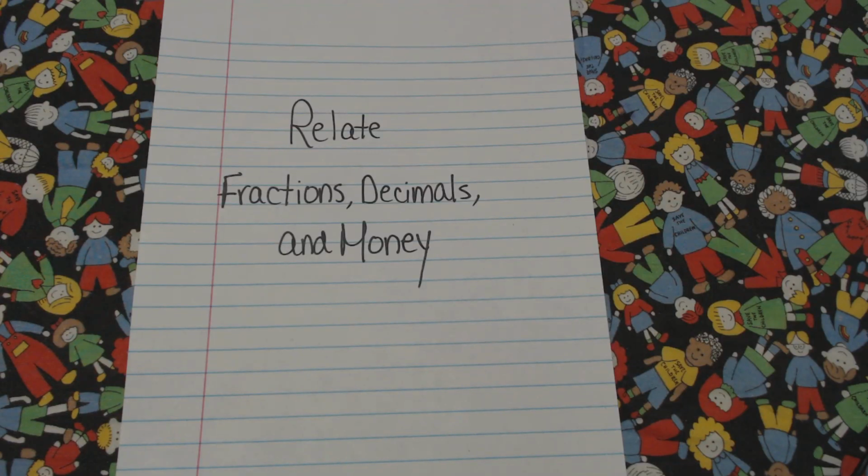Relate fractions, decimals, and money. Now we get to the fun stuff in fourth grade. We're going to play with money. Let's have a look.